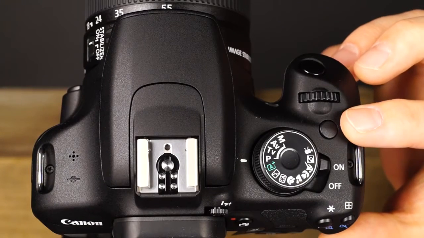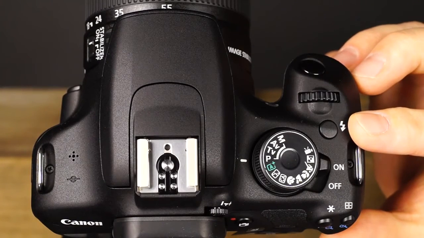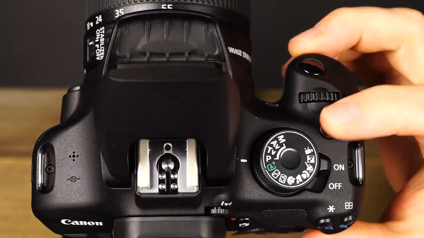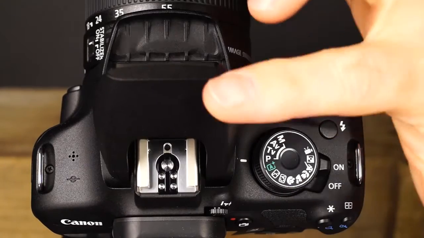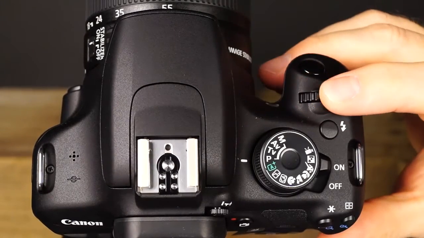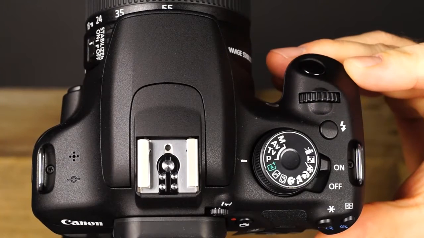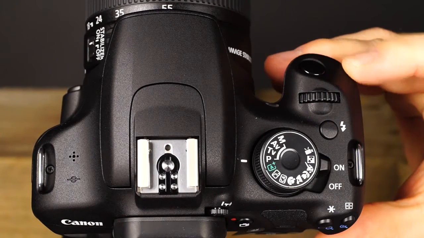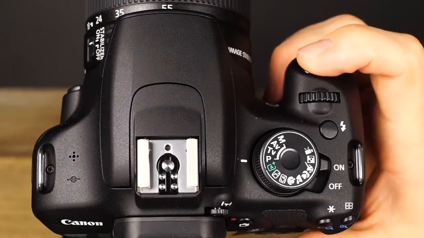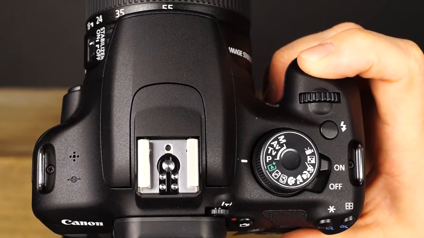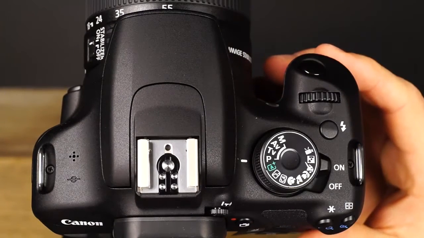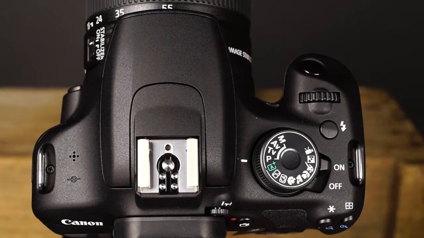This is the Flash button. The flash will pop up automatically in several of the basic zones, and you can press the flash button to make the flash pop up in the creative zones. This is the main dial. Rotating this dial will allow you to change exposure and other camera settings. And this is the shutter button. To take a picture, simply press the shutter button halfway down to allow the camera to focus, and then press it the rest of the way down to take the picture.